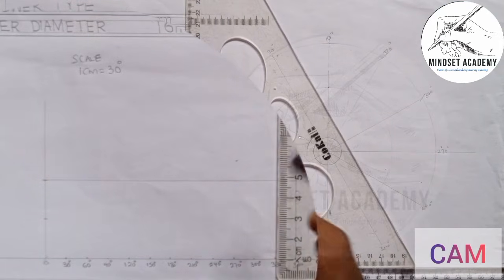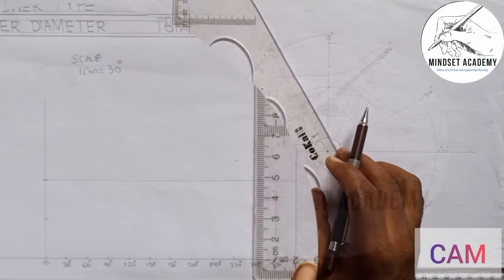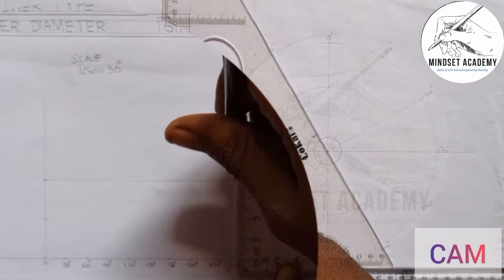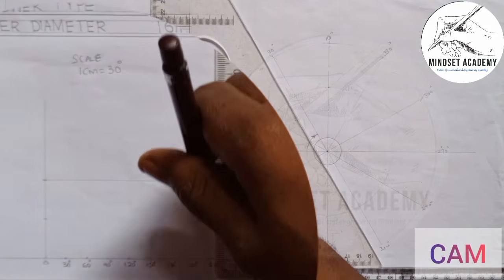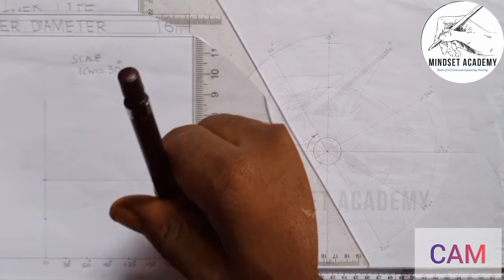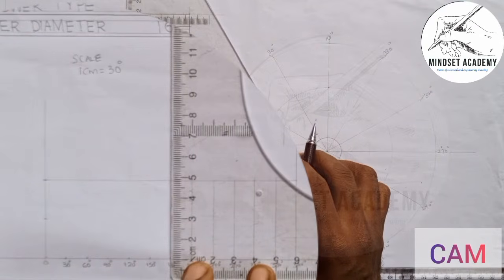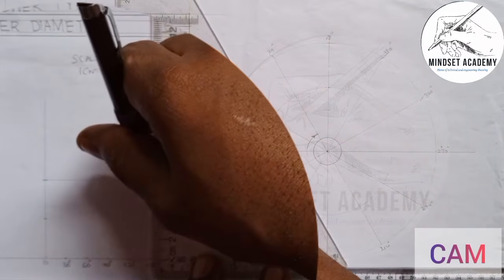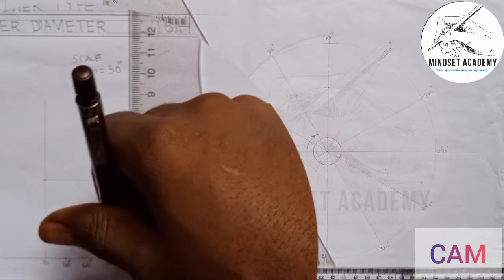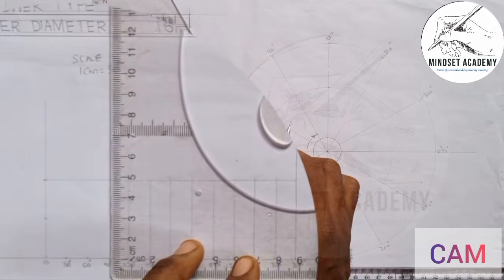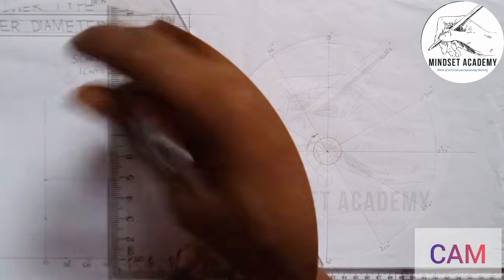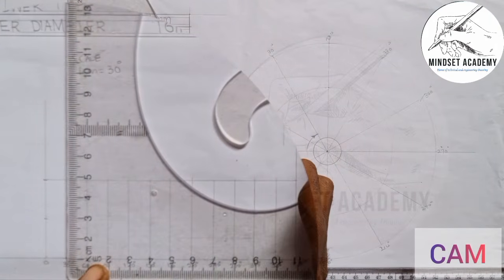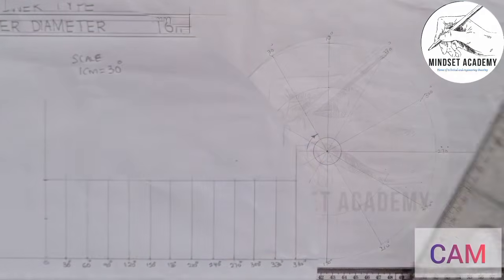So I'm taking all of them up, I'm taking them up, and this one up too, and this up, and this up, and this up, and this up, and this up. So this is what we have here.